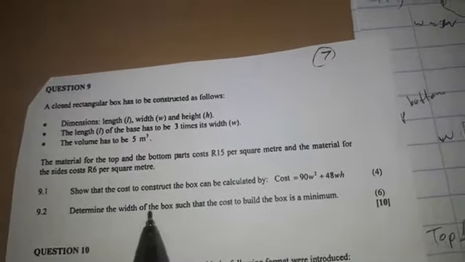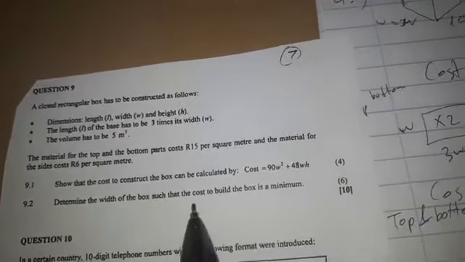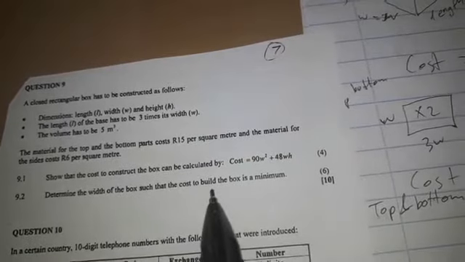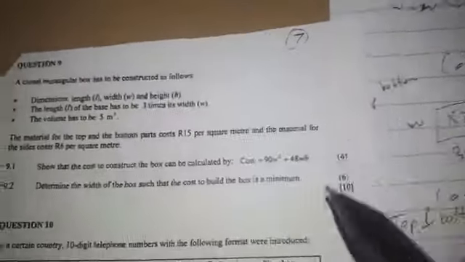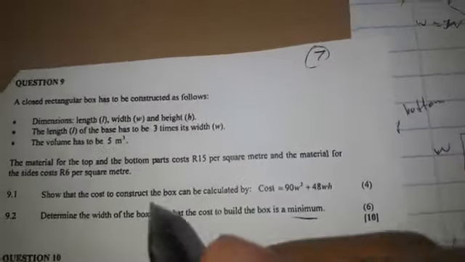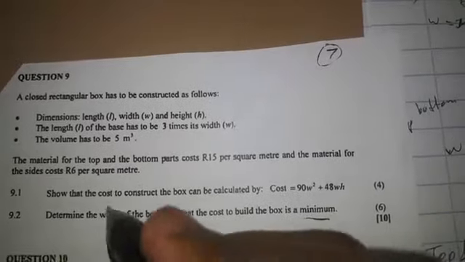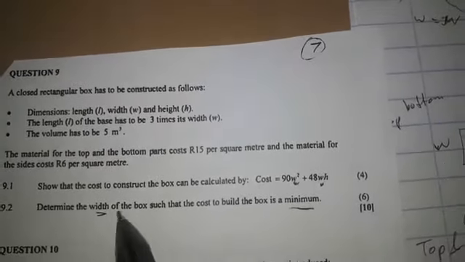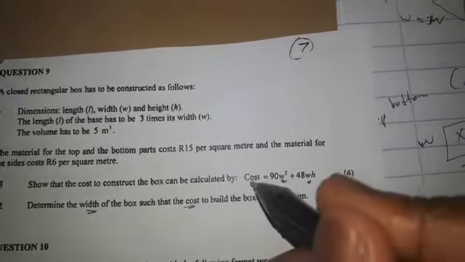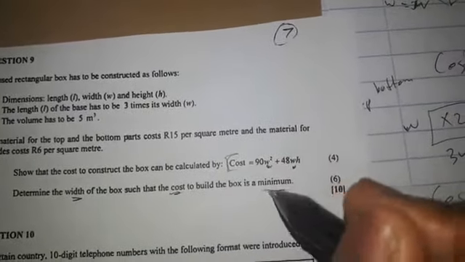Determine the width of the box such that the cost to build the box is a minimum. Okay, so this is easy. They say determine the width, meaning determine a value for W such that, using your cost formula, the cost will be a minimum.